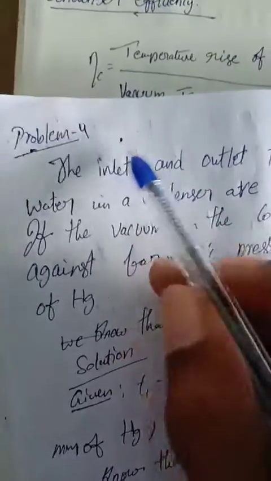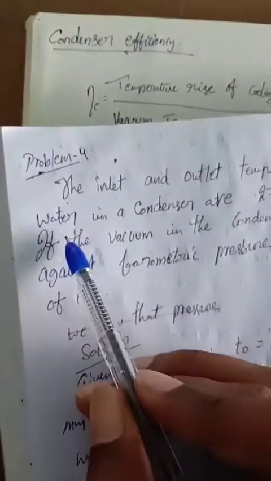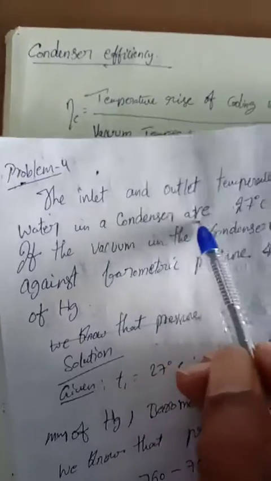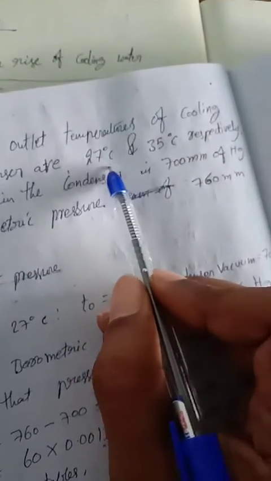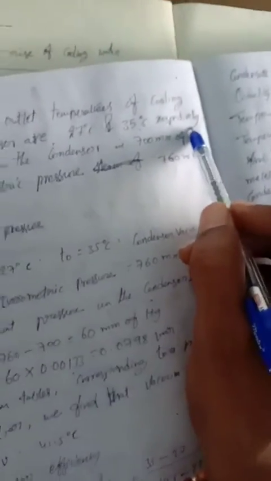Now here problem 4: the inlet and outlet temperatures of cooling water in a condenser are 27 degrees Celsius and 35 degrees Celsius respectively.